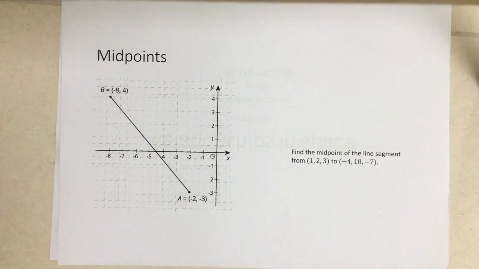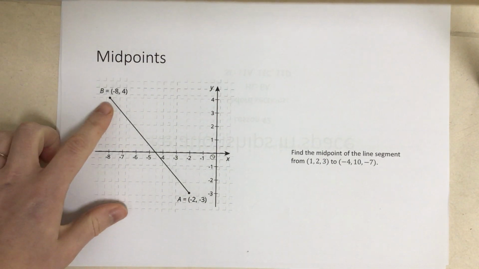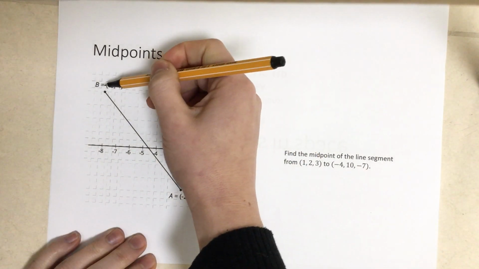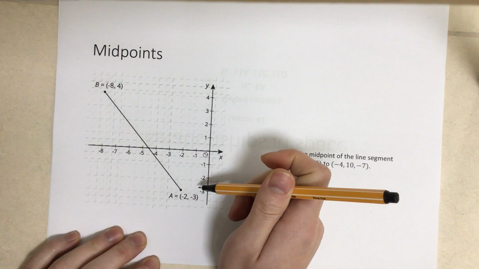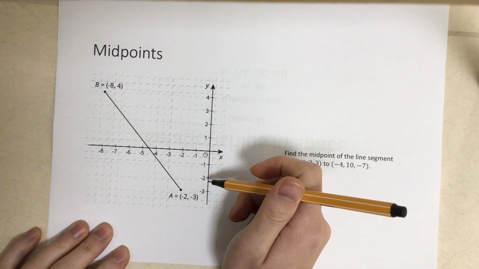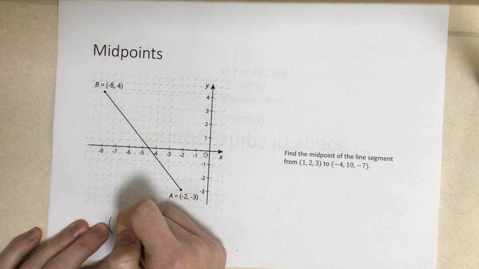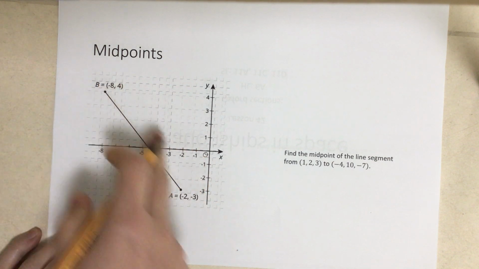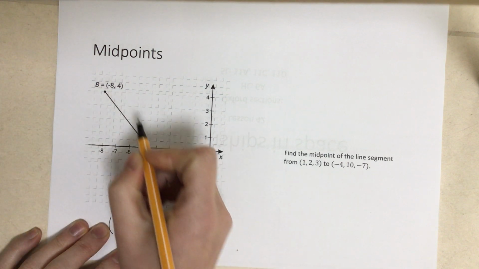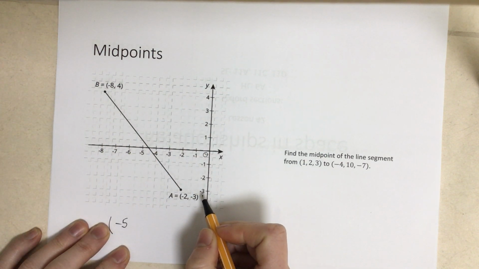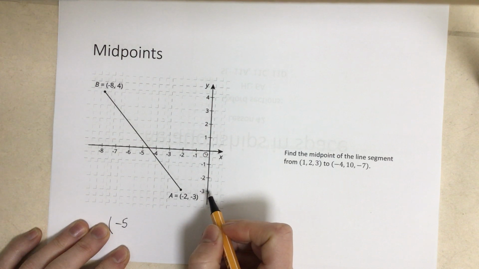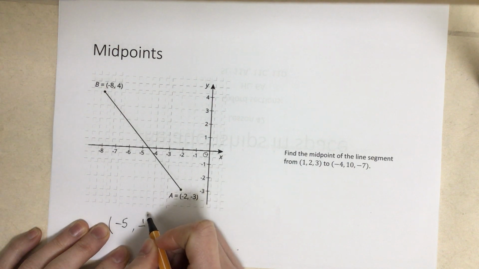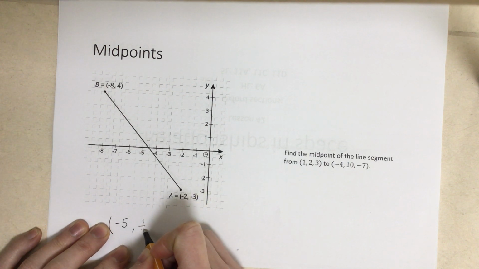So if I were to find the midpoint of this particular line segment, I could just look at the average between -8 and -2, or what's halfway between -8 and -2, and that's -5. You could use the average: add them together and divide by 2, because there are 2 ends. And the midway point of the y's, halfway between 4 and -3, is one half. Again, we could have done 4 plus -3 divided by 2, so 1/2.